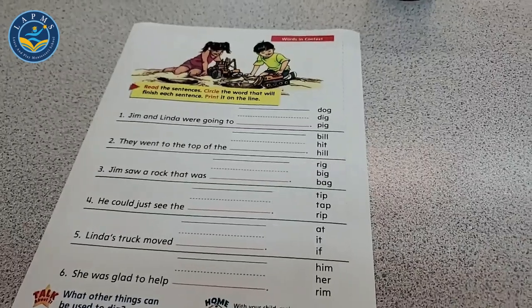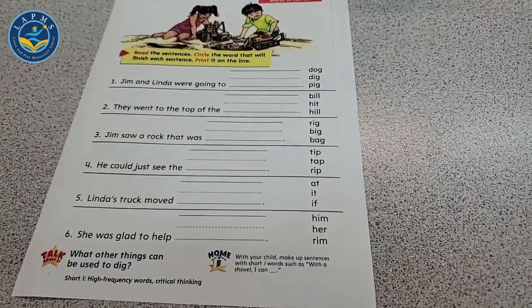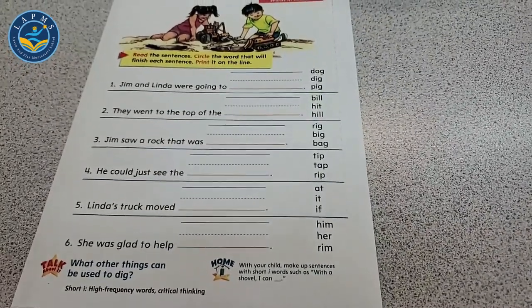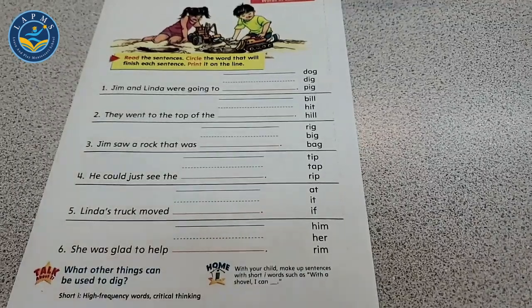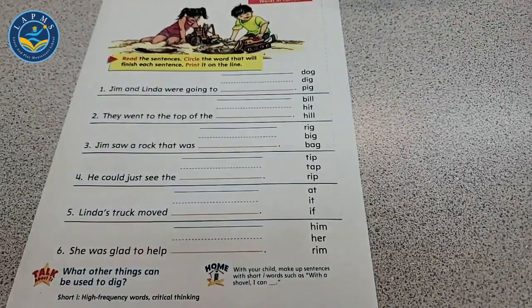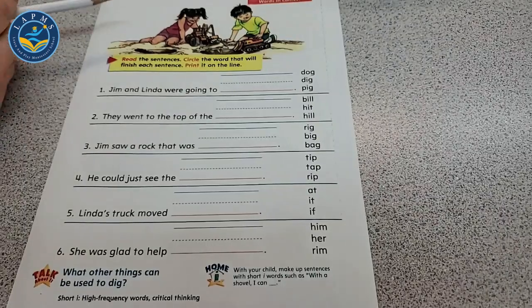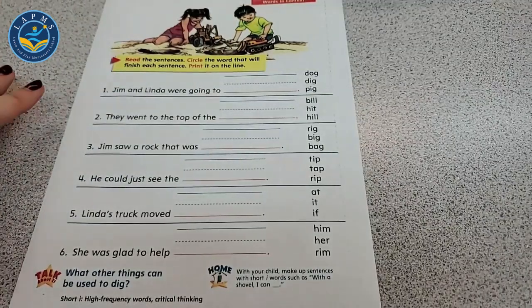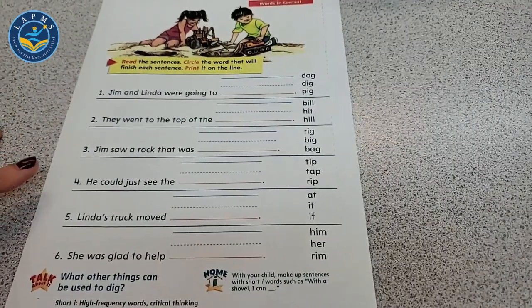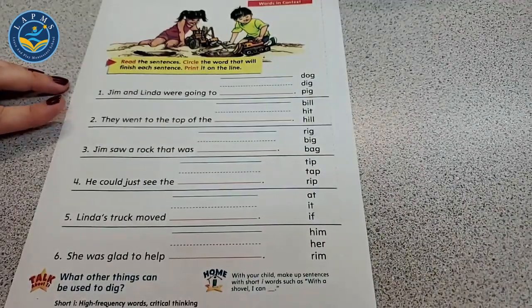And the directions say read the sentences. Circle the word that will finish each sentence. Print it on the line. Okay. So let's see here. We are looking at our friends up top. A girl and a boy. It looks like they're having a good time. What are they doing? Yeah, it looks like maybe they're at the beach or they're playing in the dirt, maybe.